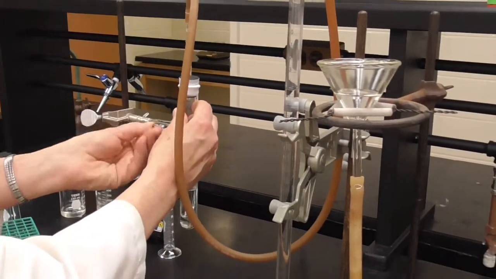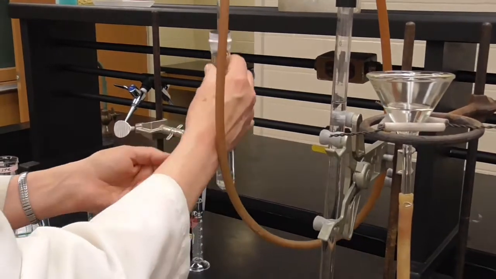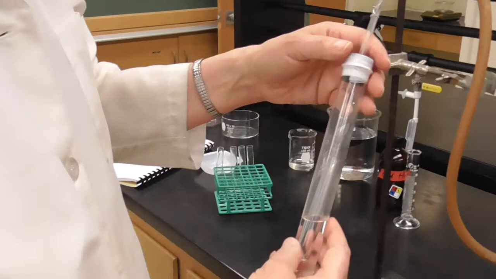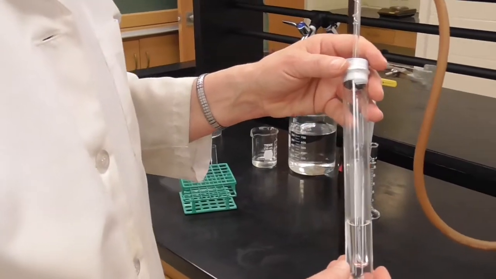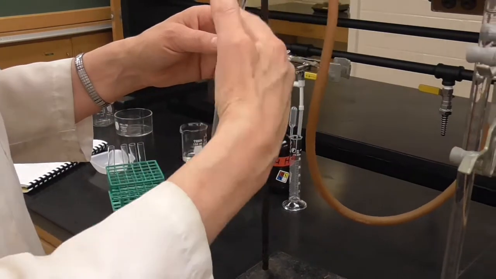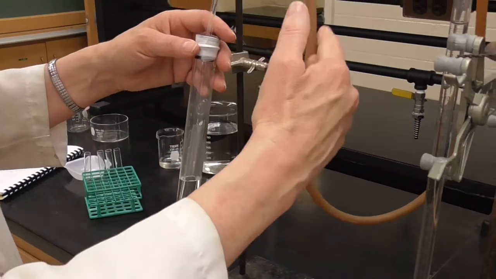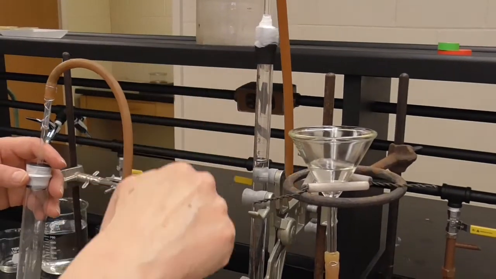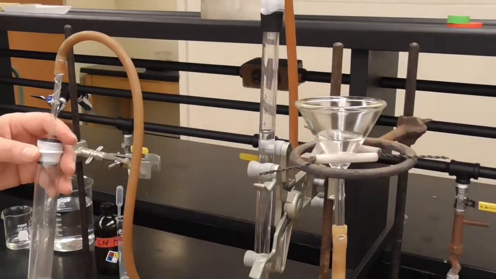This is a reaction between the aluminum in the pieces of pop can and the hydrochloric acid, and that reaction will generate hydrogen gas, which will then bubble up and flow through the tubing into the burette and push the level of water in the burette down.